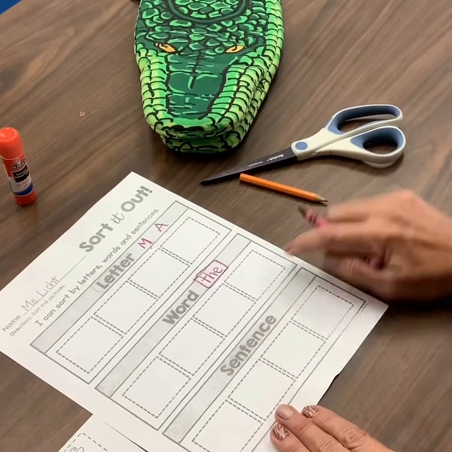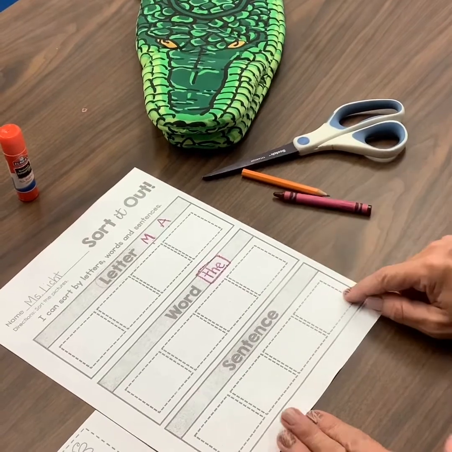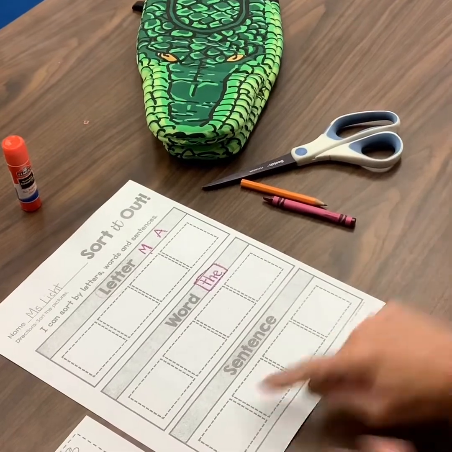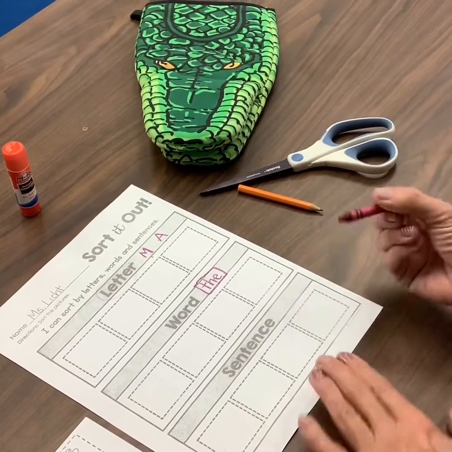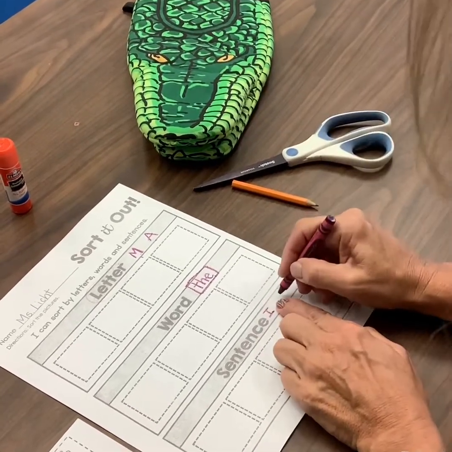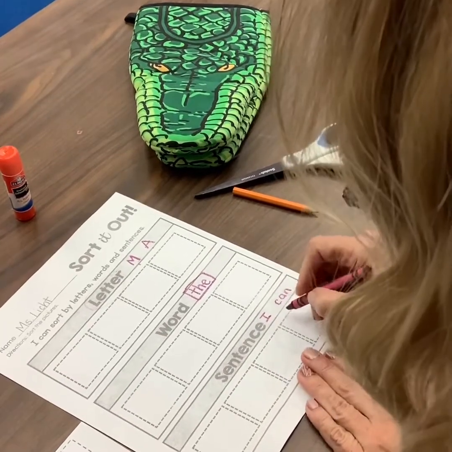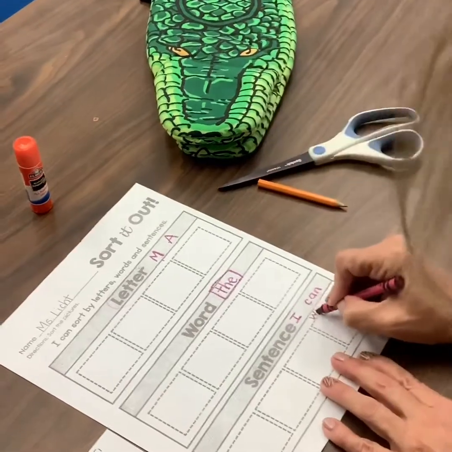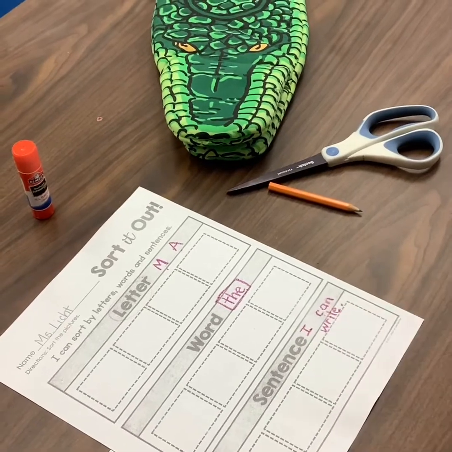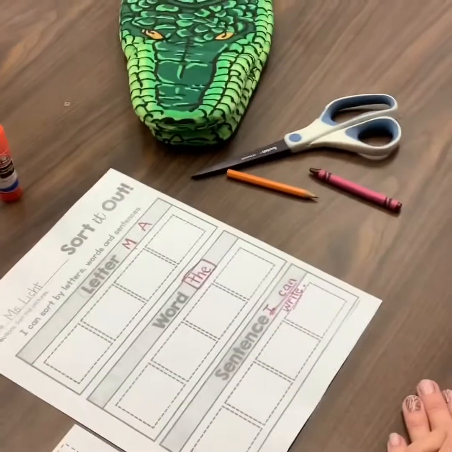And then finally, the last one says sentence. And I remember that a sentence is word, space, word, space, word, space, end mark. So I could write a sentence here for you just to remind you, like I, space, can, space, oop, I ran out of room there. I'm going to write it down here. I can write. And at the end of my sentence, I need an end mark. So I have I can write. That is a sentence. It has word, space, end mark. Okay, so now I have my paper ready.